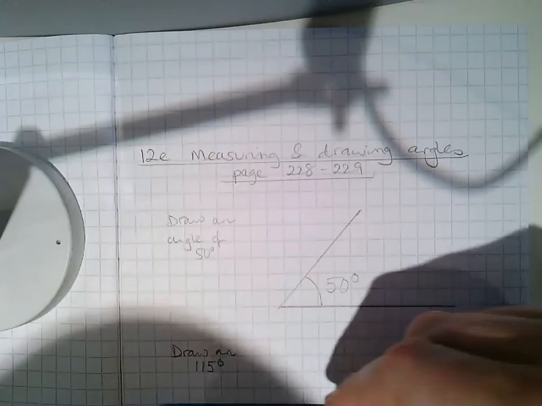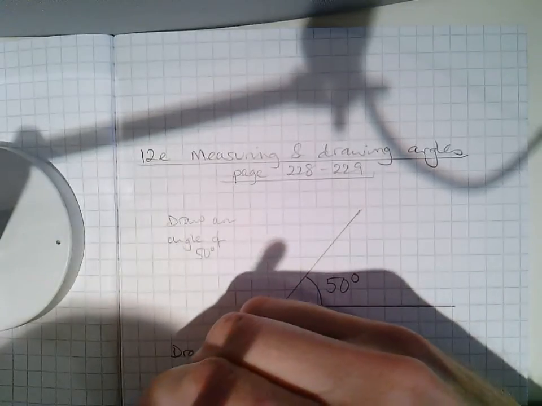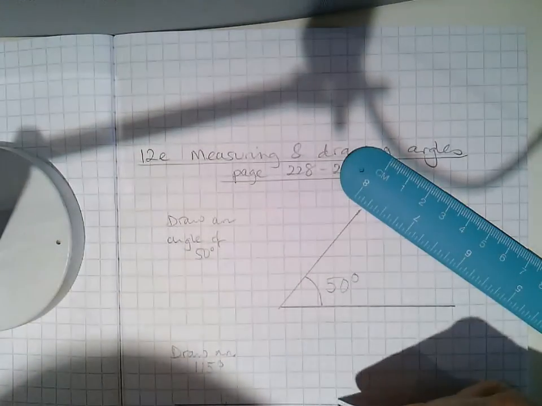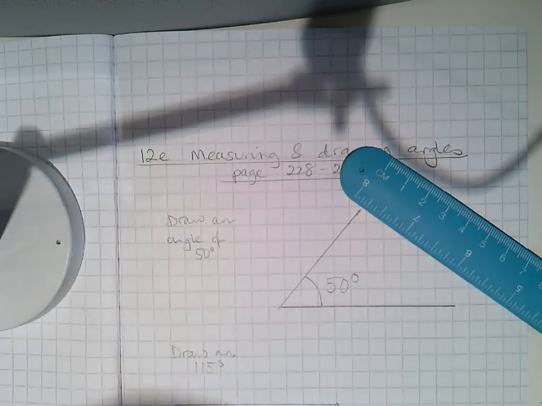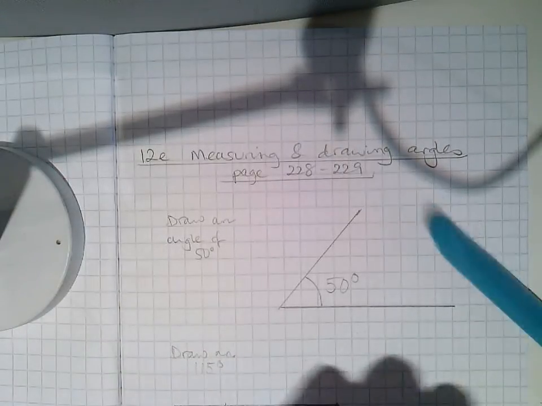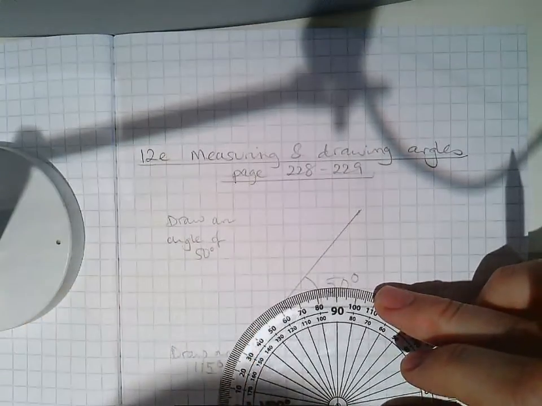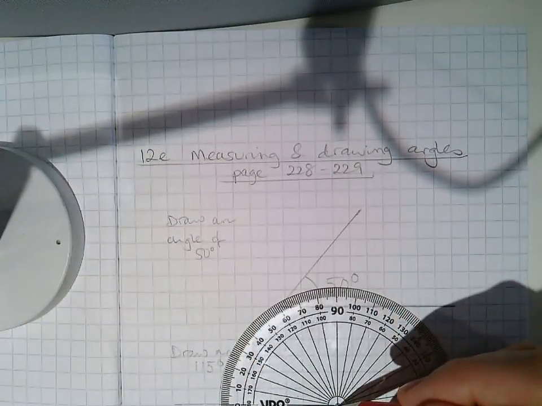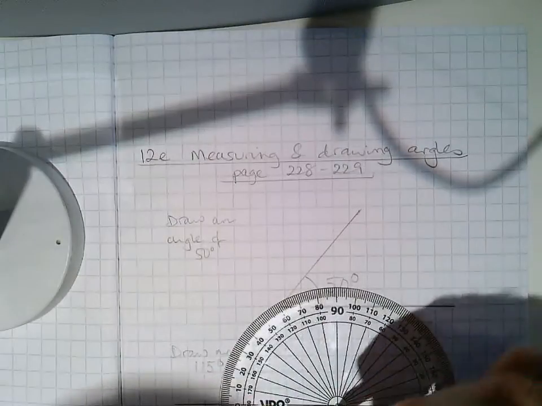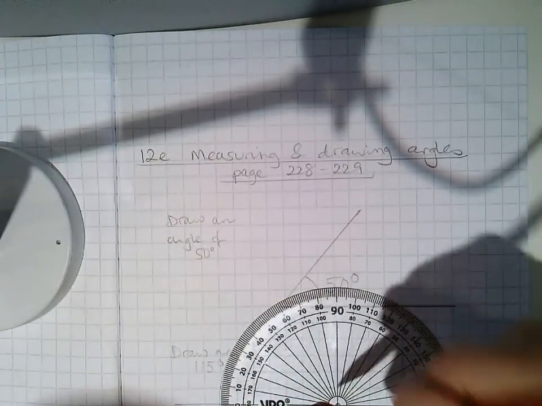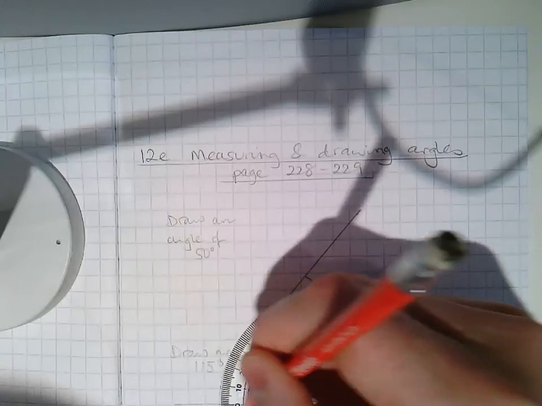Again, just make it reasonably long, about 7 centimetres, and I'm going to measure it from this corner. So you get your protractor, and you lay it down flat, put the end against the end of the line, so that the bottom of the protractor matches up.